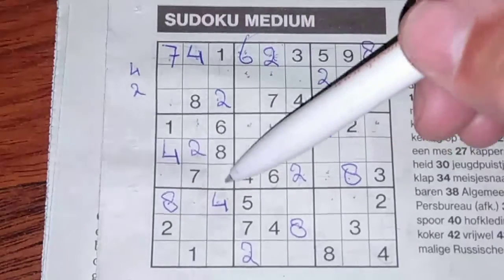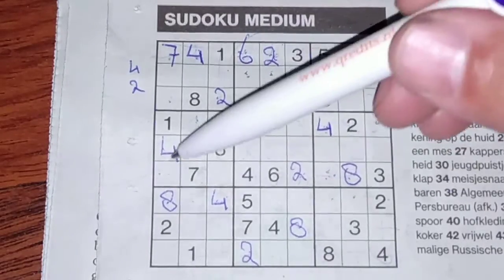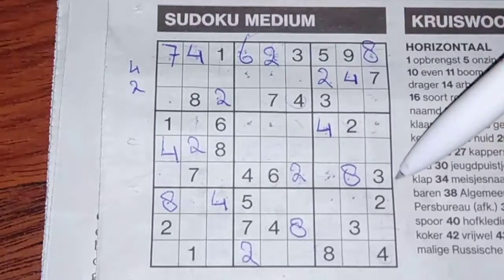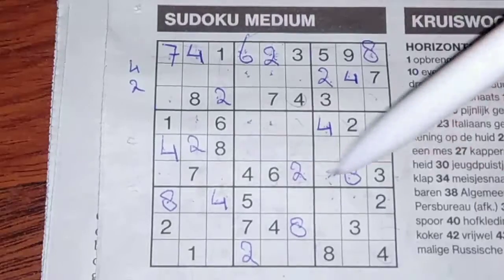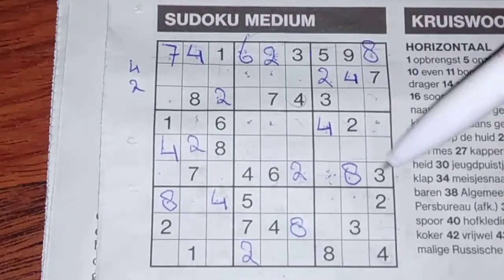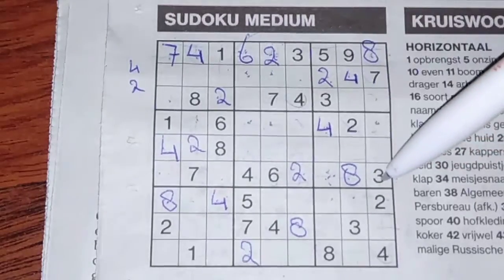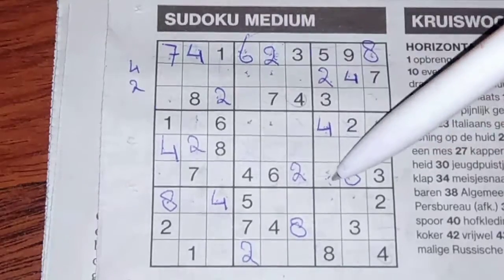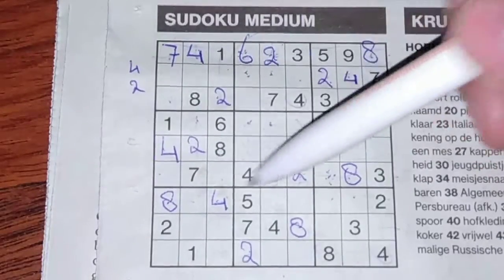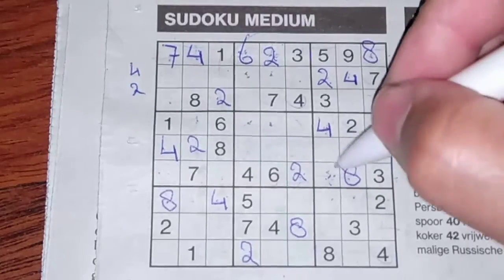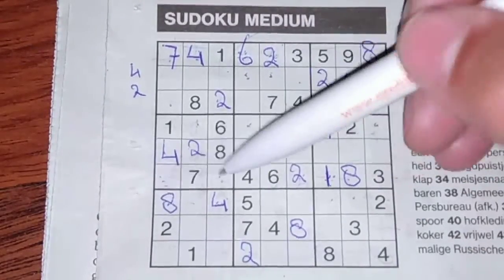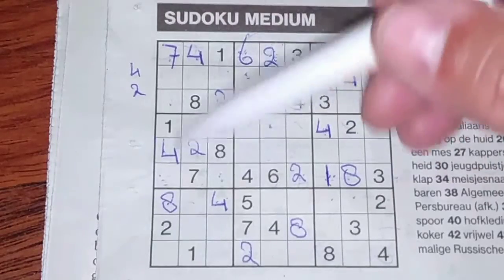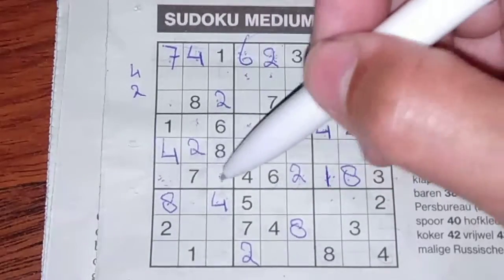3 missing numbers. The 1 is missing in this row. 2, 3, 4. The 5 is missing in this row. And the 9 is missing. So the 1, the 5, and the 9. We see here 1, so no 1 in these 2 boxes. 1 box left for the 1 should be there. The 5 and the 9 are missing. I cannot fill this yet. Need to wait. 5 and the 9.